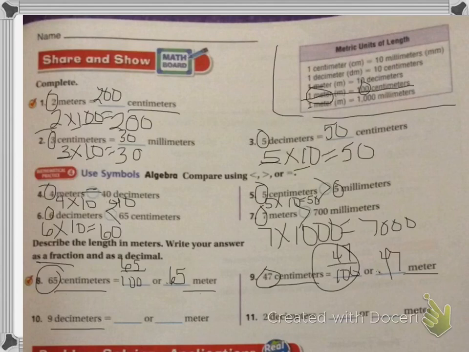Number 10, we're going from decimeters to meters. So we're moving one spot up. There are 10 decimeters in 1 meter, so our denominator will be 10. That's my denominator for both of them, for numbers 10 and 11, because for both of them I'm doing decimeters to meters. But I've been given 9 decimeters, so that's my numerator, and here I've been given 2 decimeters. And now I'm going to simply write those in decimal format.